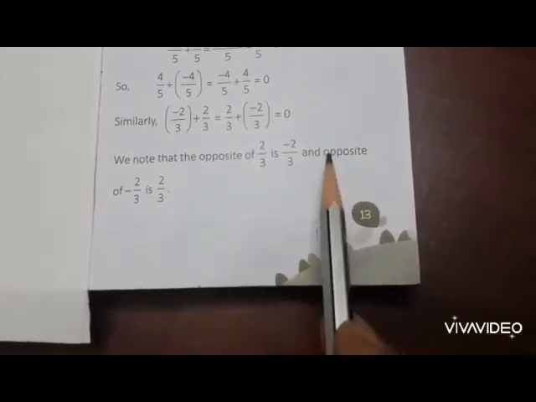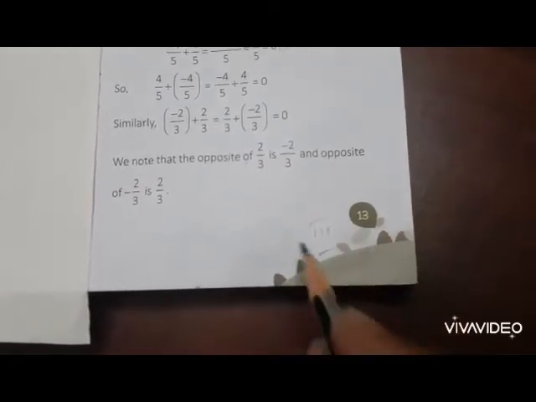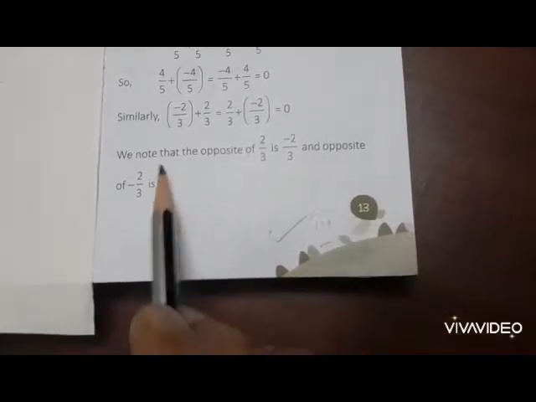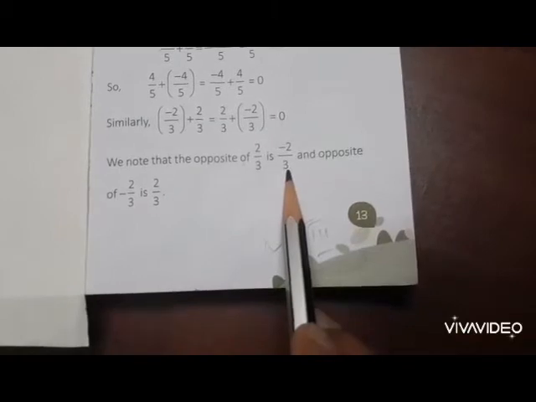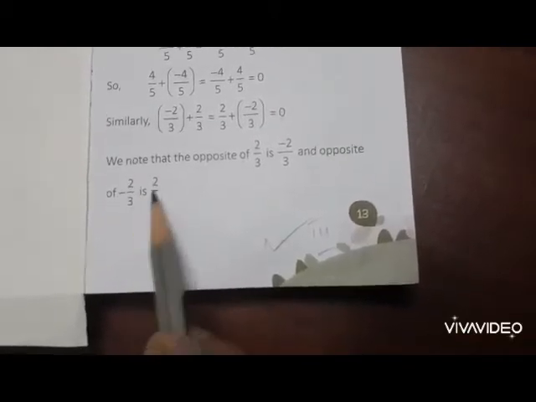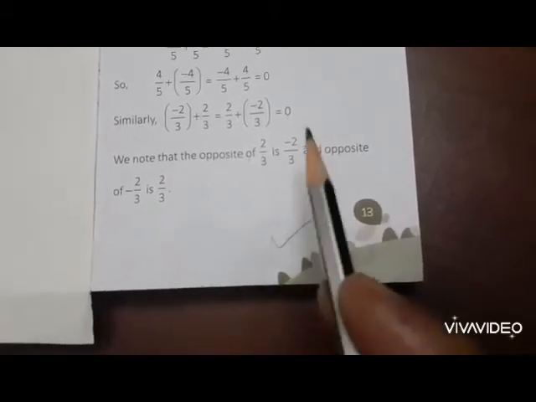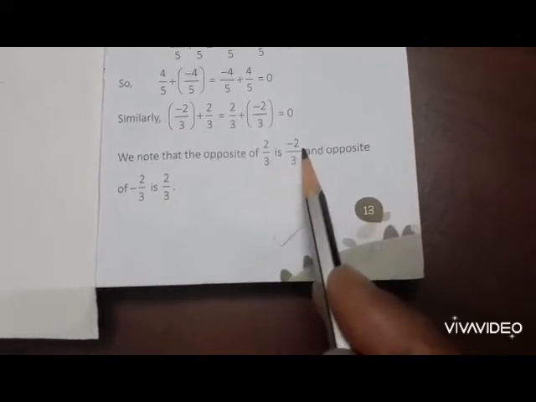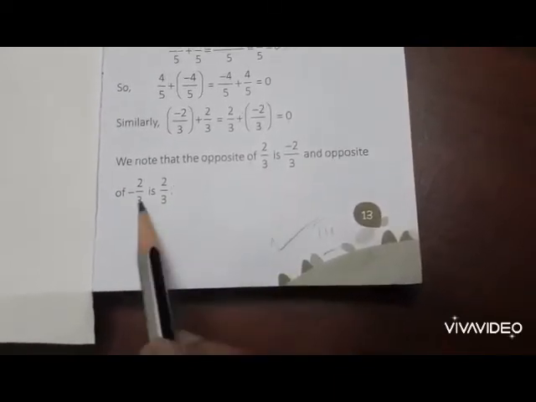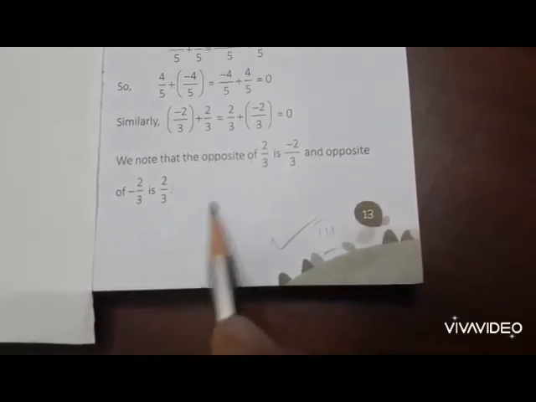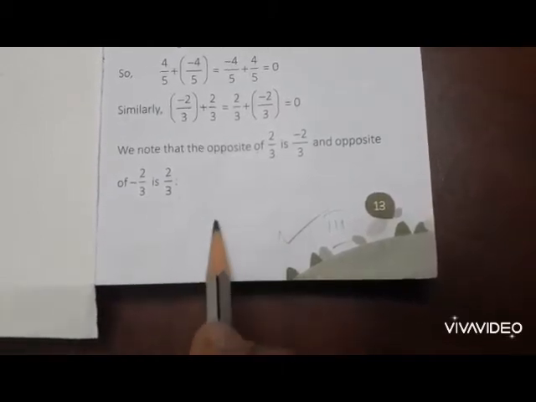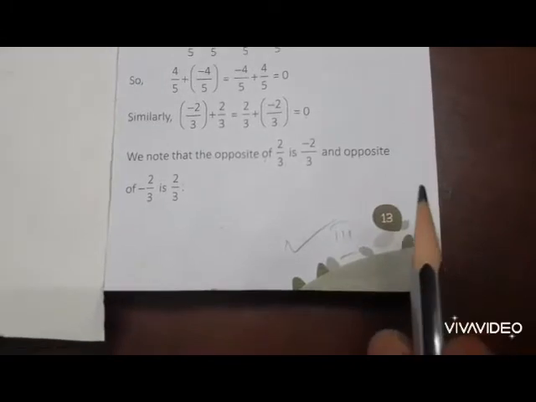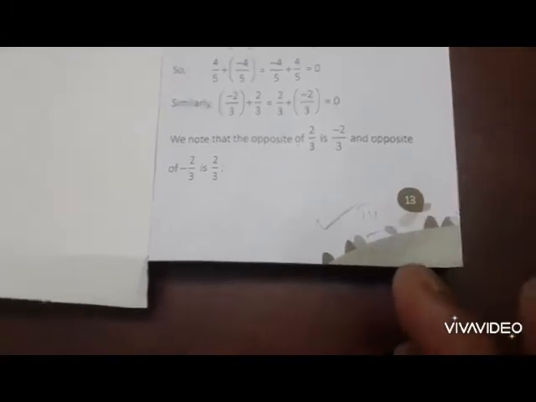That is what we have to understand here, we have to remember here. So we will be noting that the opposite of 2 by 3 is minus 2 by 3, and the opposite of minus 2 by 3 is 2 by 3. So 2 by 3 का additive inverse minus 2 by 3 हो गया, minus 2 by 3 का additive inverse 2 by 3 हो गया. That is what we have to understand here up to this thing. Now for the next we will see the next page.